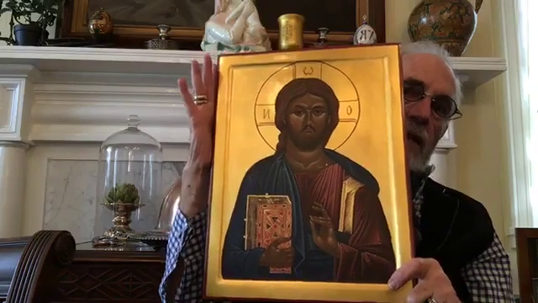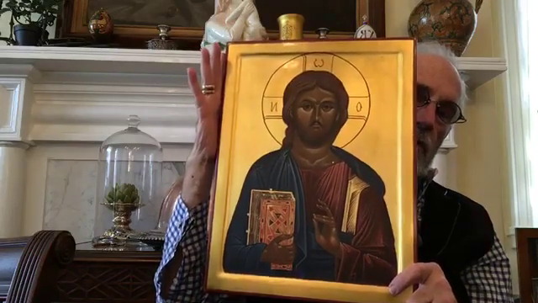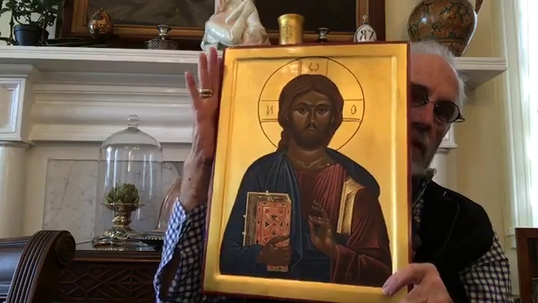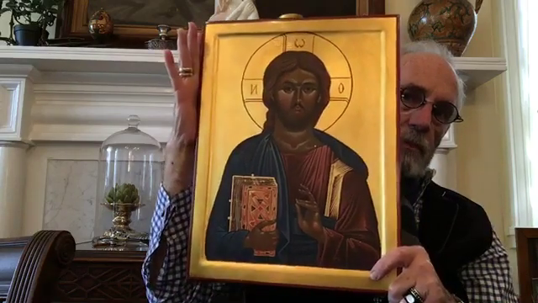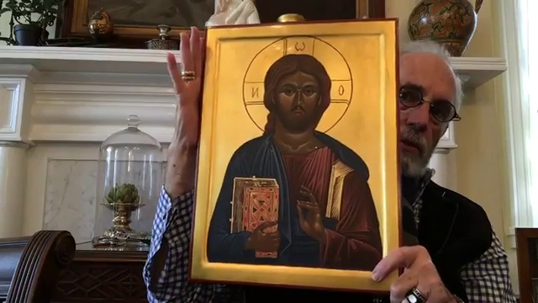So this is Christ the Pantocrator, the ruler and the lover of mankind. I'm going to just be silent for a little bit and let you look at this just for a bit. Let it look at you.